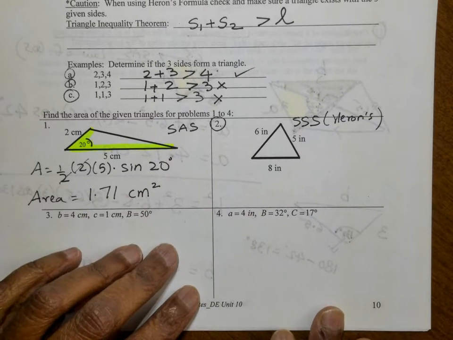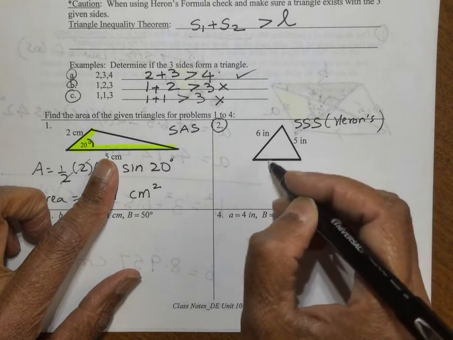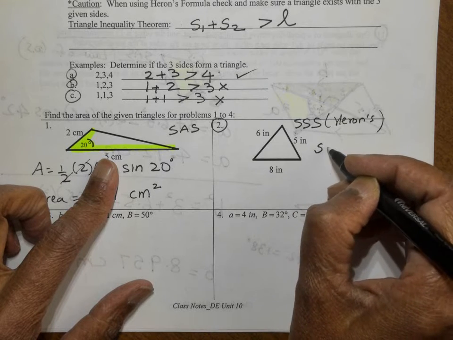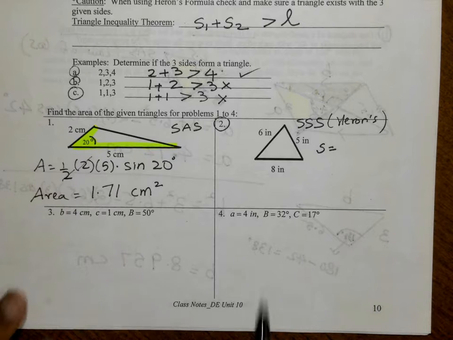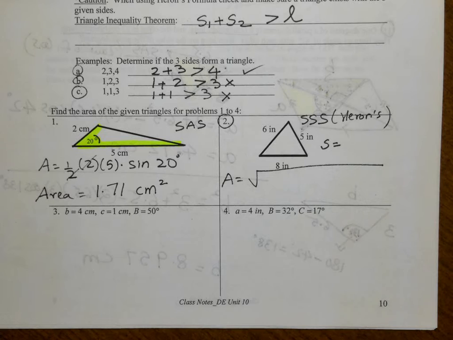Heron's formula uses the small s. We have all the 3 sides, a, b and c, but it also uses a small s. The first step in Heron's formula is to find the small s, which stands for the semi-perimeter. Please find the small s and then use your formula to solve for the area. So let's go ahead and finish this. Again, you don't need my help. It's just using the formula.